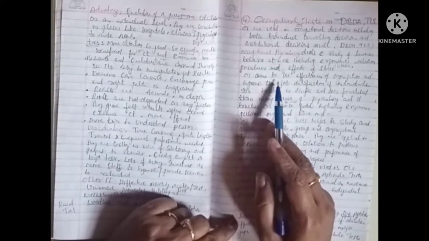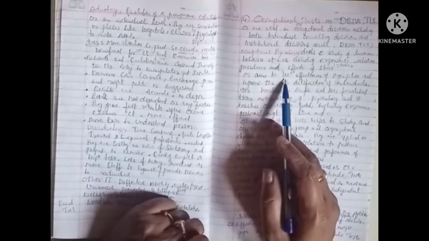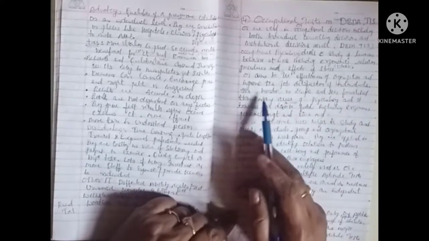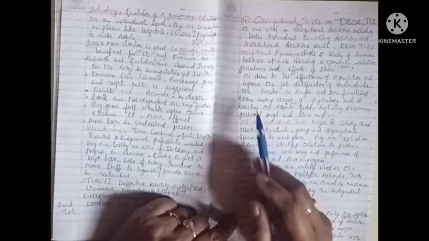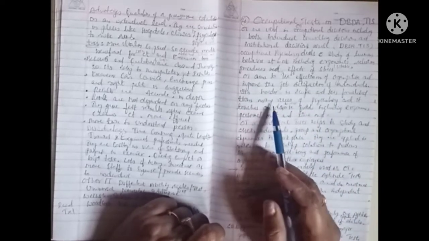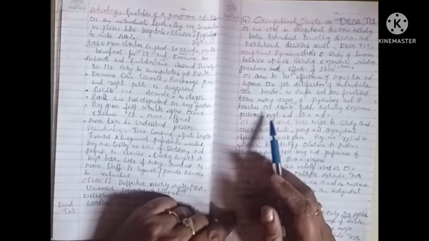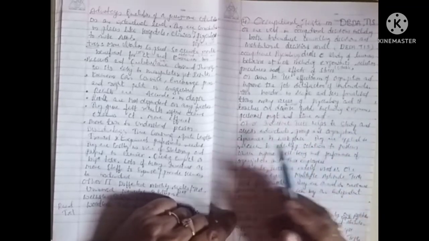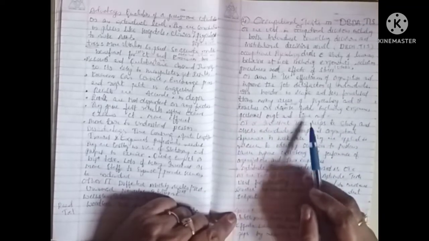Occupational tests aim to increase the effectiveness of organizations and improve the job satisfaction of individuals. It is broader in scope and less formalized than many areas of psychology, and it touches on diverse fields including ergonomics, personnel management, and time management.